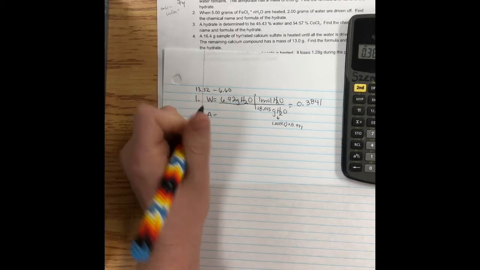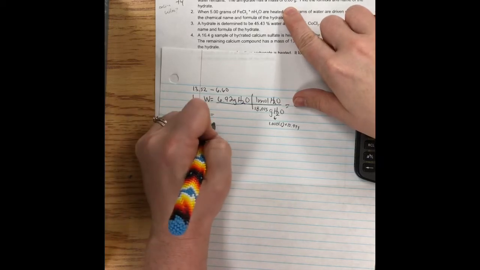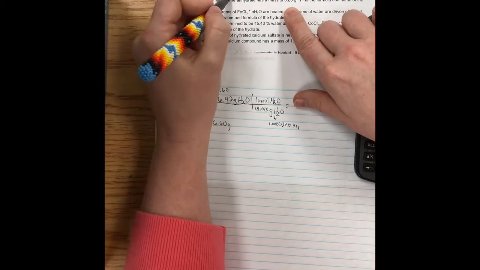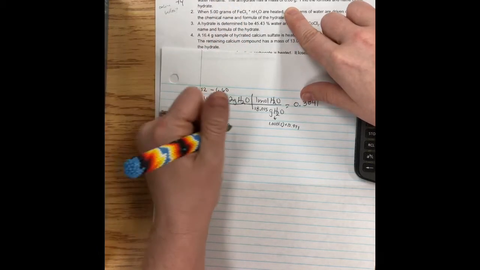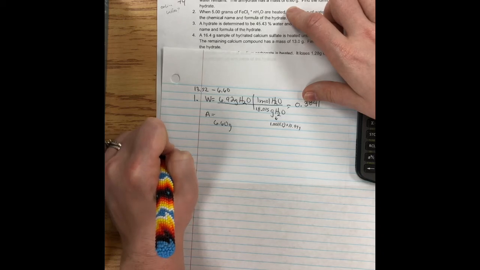Okay, so now I have to do the same thing for anhydrate. I know from my problem that the anhydrate mass is 6.60. So 6.60 grams, but it's of magnesium sulfate. Well, I have to know what the formula for magnesium sulfate is. It's going to require a little work.